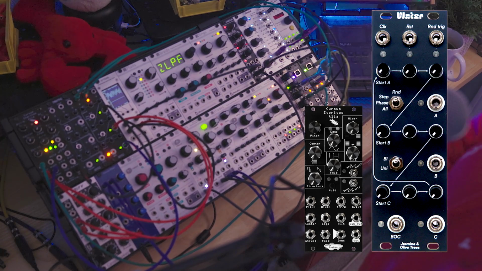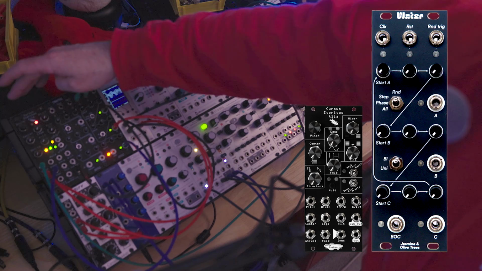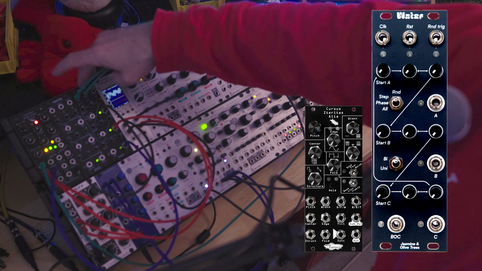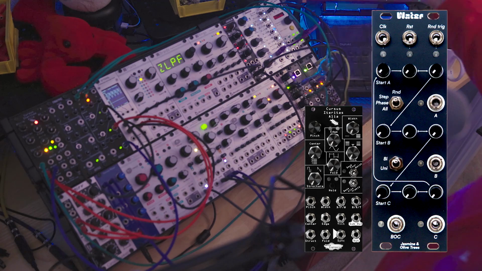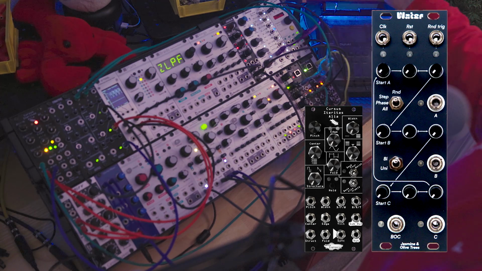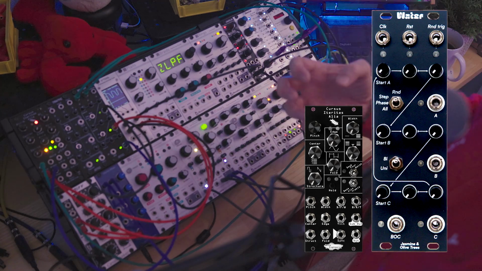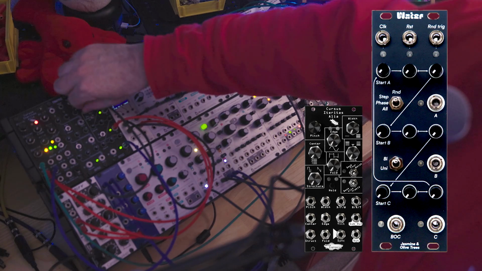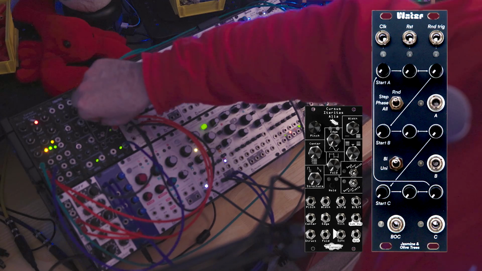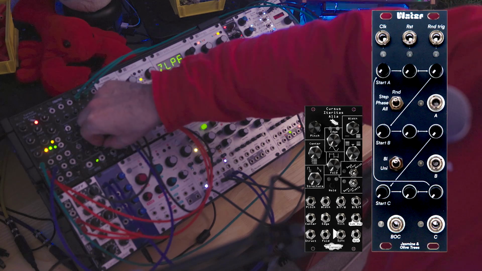The thing about these Noise Engineering oscillators and something like this, Water, is that we're only playing 2 notes over here. The real rhythm, the real groove comes from the modulation. And as you can hear, it's just hugely impactful.